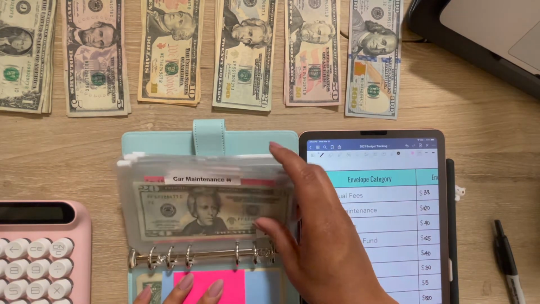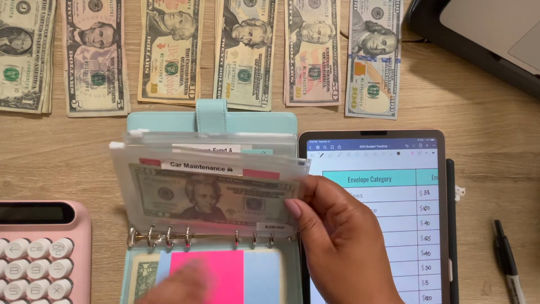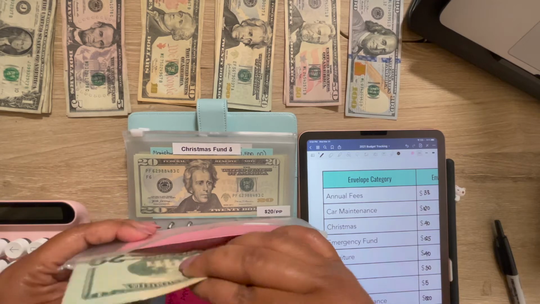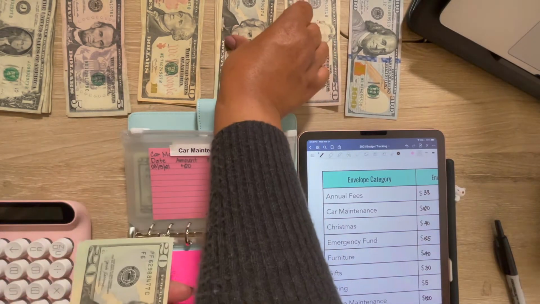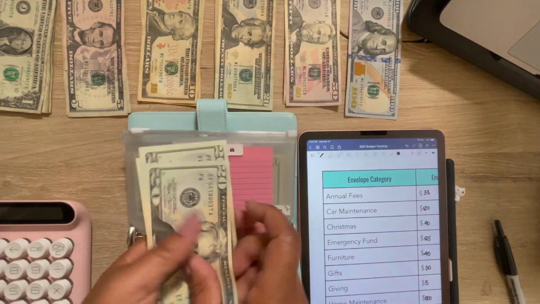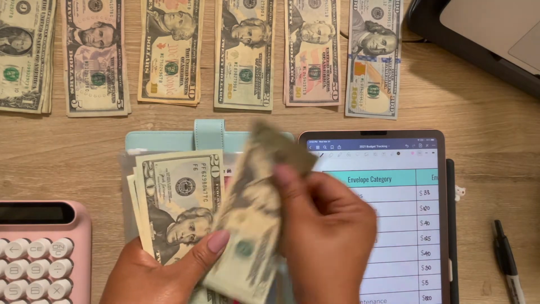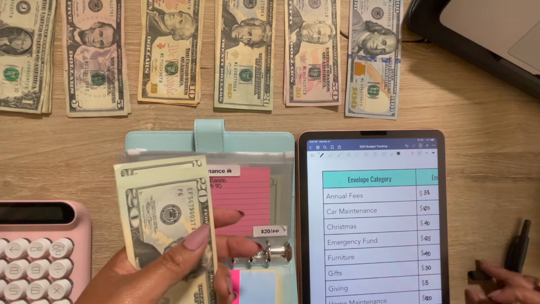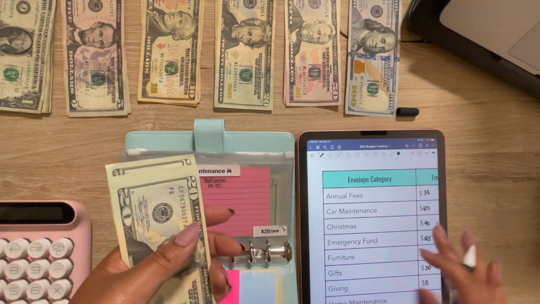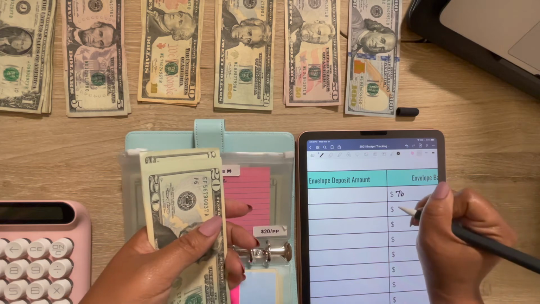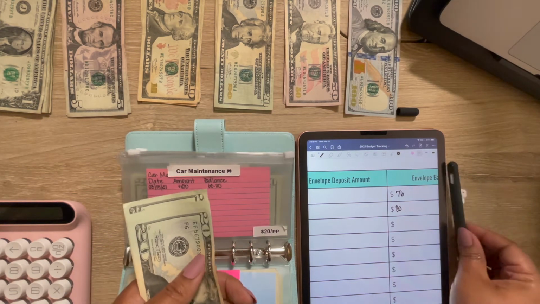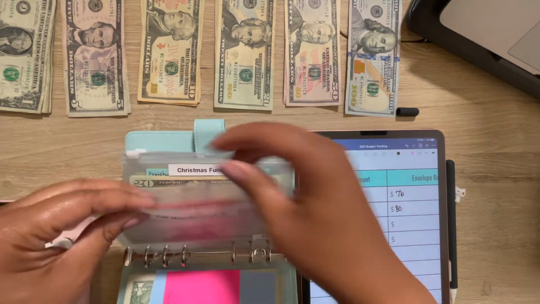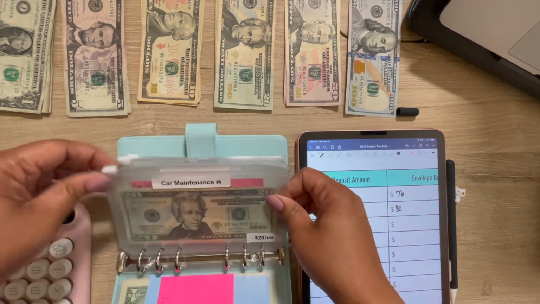Next is our car maintenance envelope. In this envelope, I'm going to be stuffing $20. So we now have 20, 40, 60, $80. Slowly building up this envelope. Very, very exciting, just to see that I'm saving money towards these sinking funds.